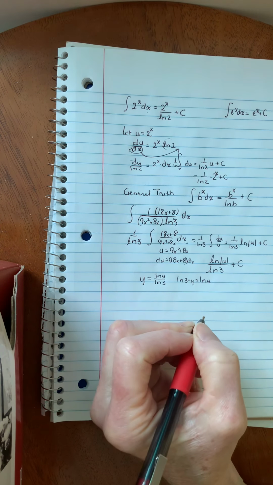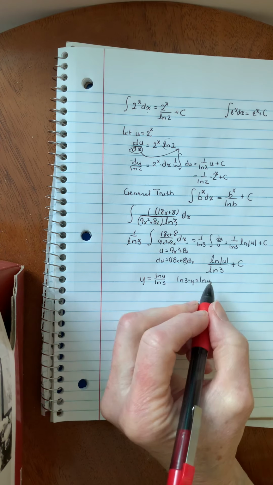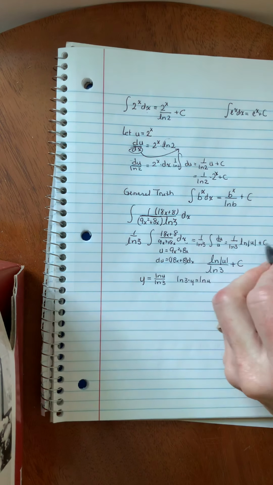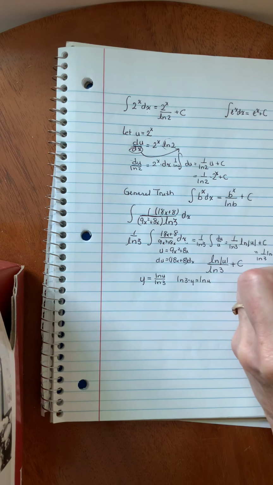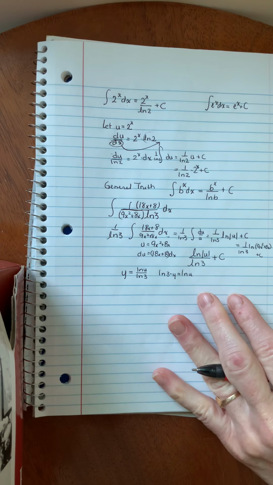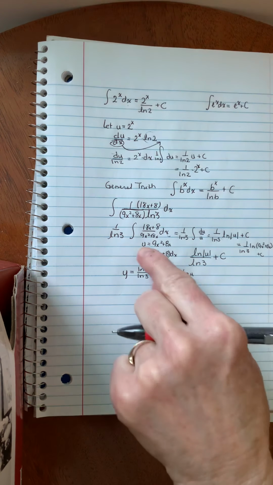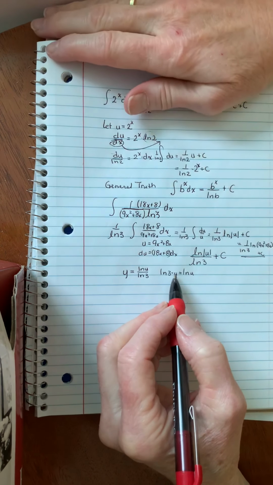Now, what is u? Maybe we want to solve for u. Well, we know what u is. I haven't really written the answer very well. I should have gone up here and written the answer. It was 1 over ln 3 times the ln of 9x squared plus 8x plus c. Get that so you can see it. Okay, I kind of went off on a rabbit trail. Sorry about that. I didn't finish my answer. There's the actual answer.